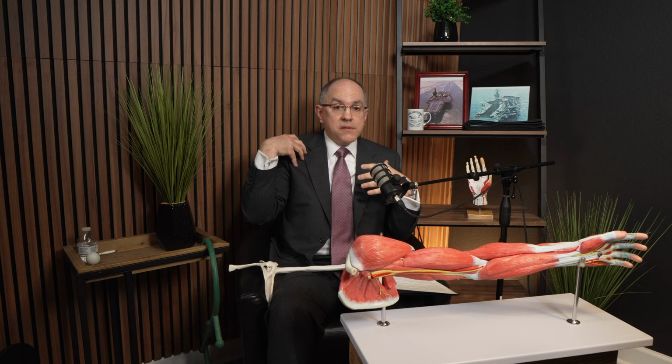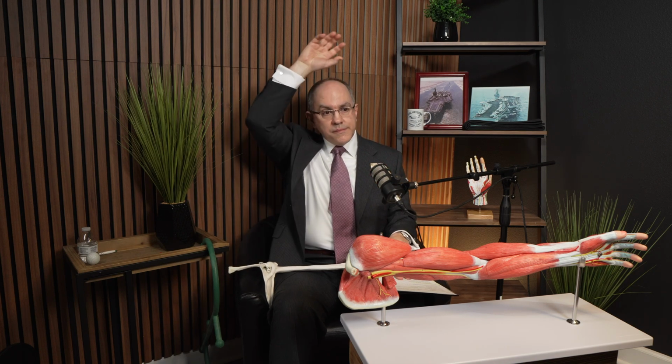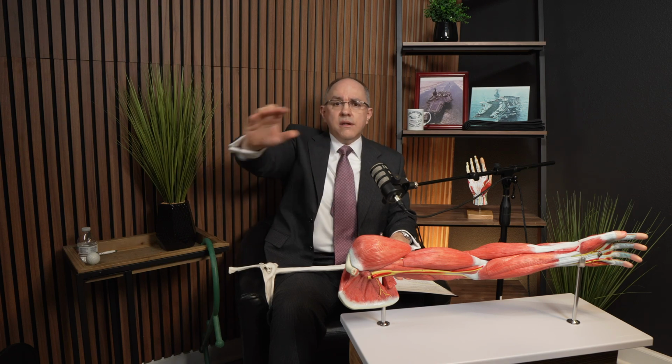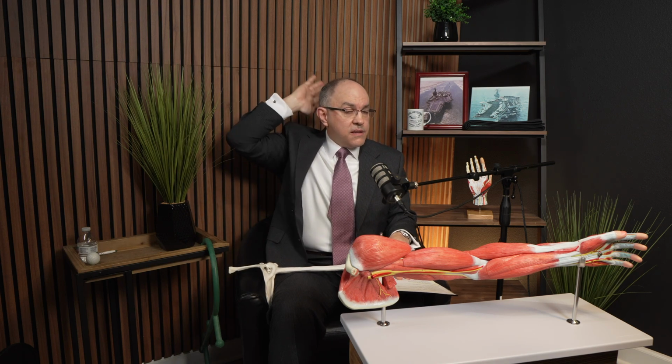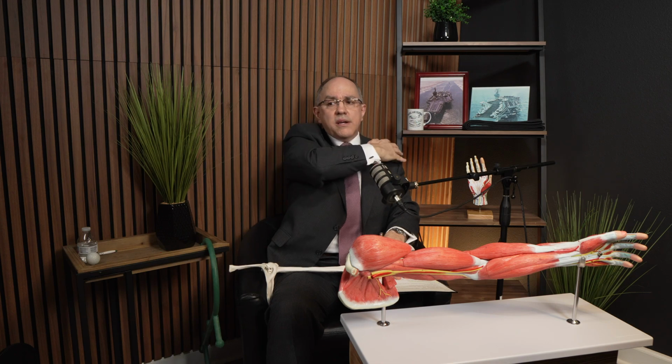Now, let's talk about the shoulder. The shoulder is very mobile. You put the hand behind the head, the hand behind the back, across the body, out to the side, up to the front, up to the side, a lot of movements. The shoulder does sacrifice stability for mobility. So opposite of the hip.